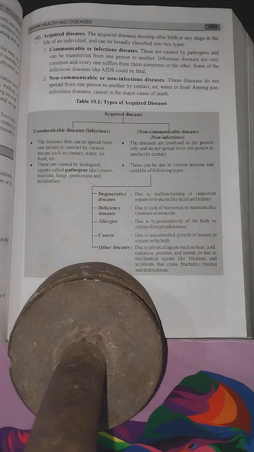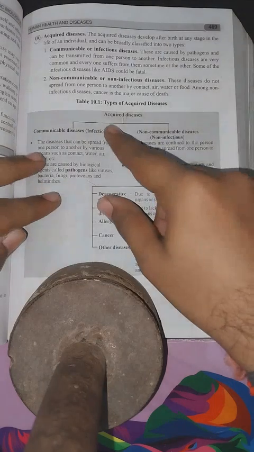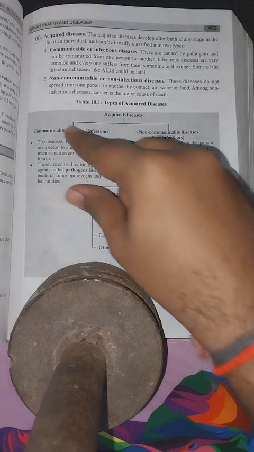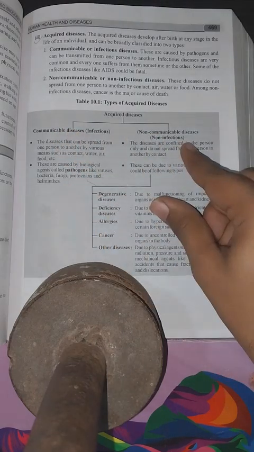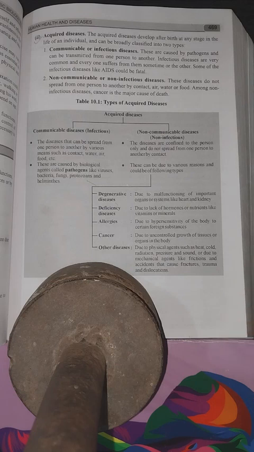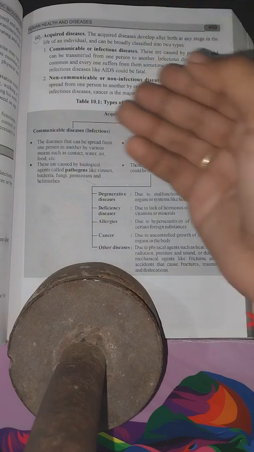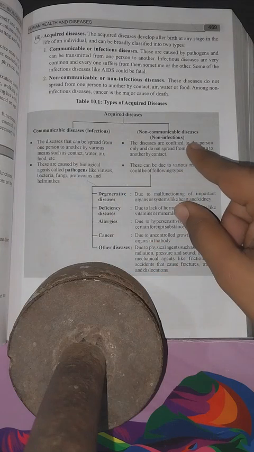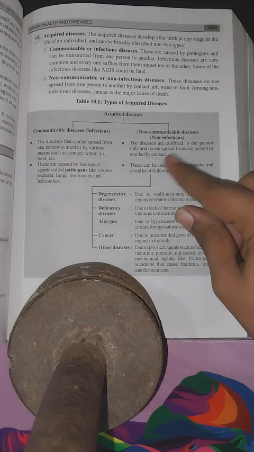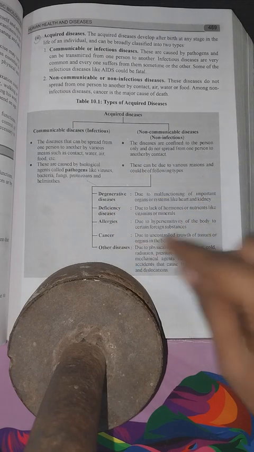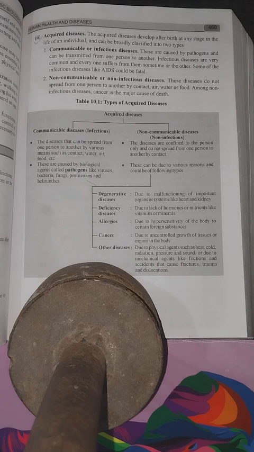Now here we can see a flow chart which tells us about the types of acquired diseases, given very nicely in this textbook. There are broadly two types of acquired diseases: communicable disease and non-communicable disease. Communicable diseases can be spread, as we saw previously. In the non-communicable part, there are five types: degenerative diseases, deficiency diseases, allergies, cancers, and other diseases. We will see this later in this video.